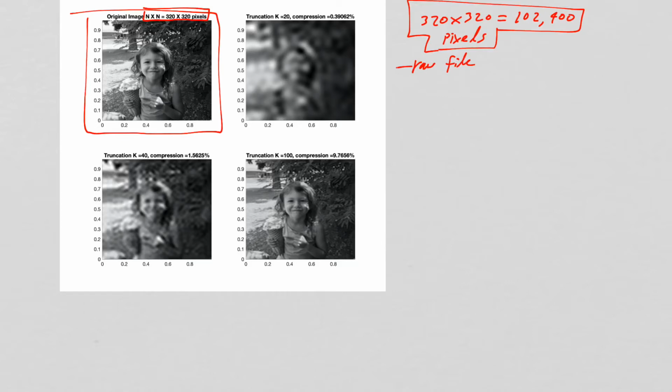So you're looking at a very large image, in the 100,000 range in terms of number of actual data points involved. 320 by 320 is 102,400 pixels. So the raw file has lots of data.